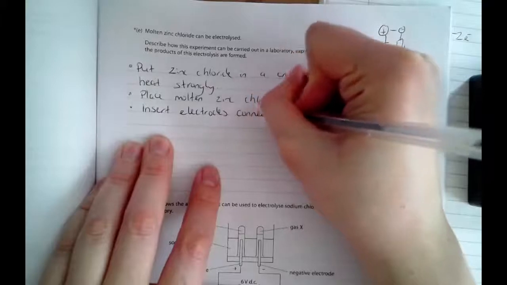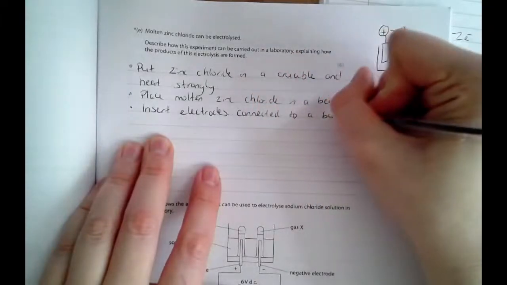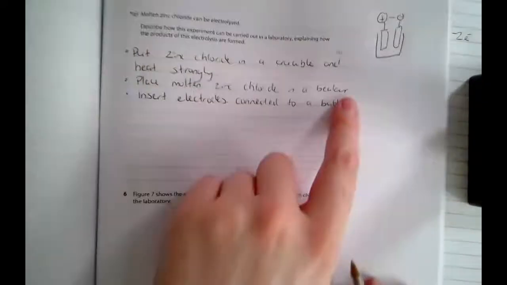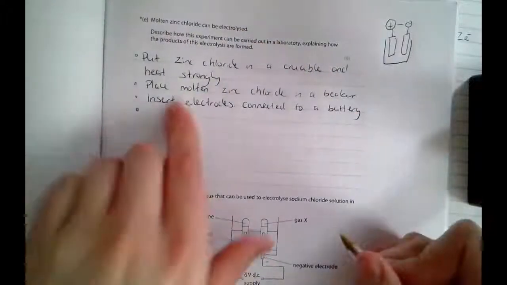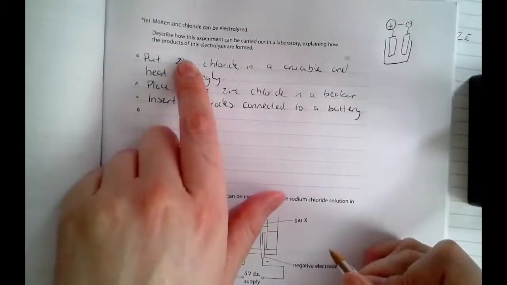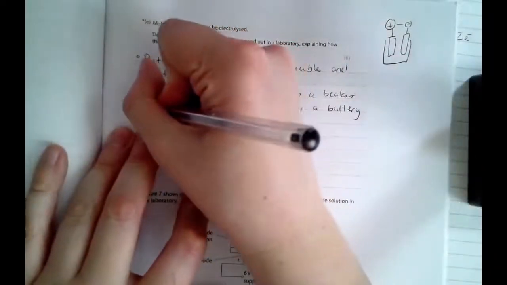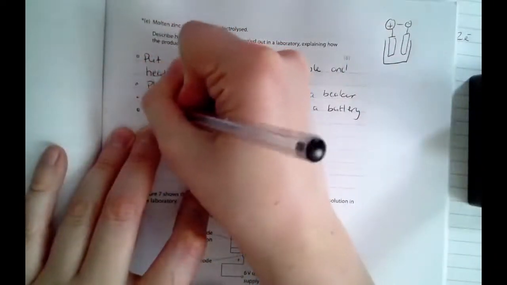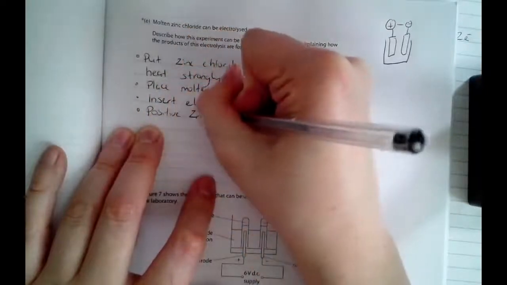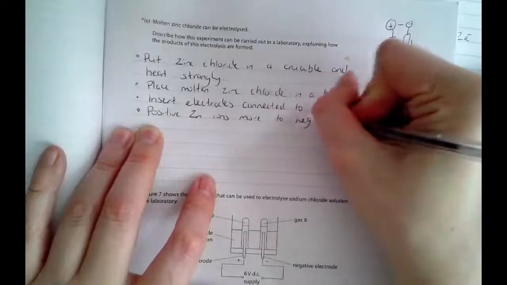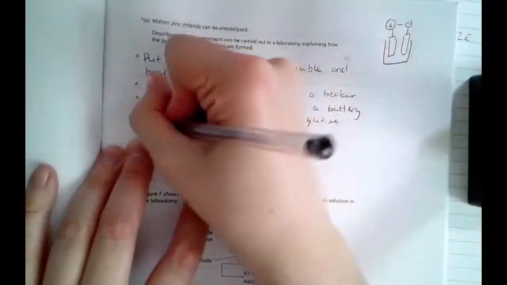Connected to a battery. Okay? And then once your electrodes are inside your molten solution, what is going to happen? The zinc ions, because zinc is a metal, are going to be positive and they're going to move to your negative cathode. So, even if you don't know the charge on zinc, you can say the positive zinc ions move to the negative cathode.